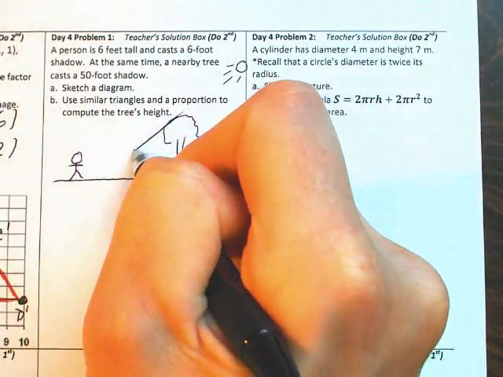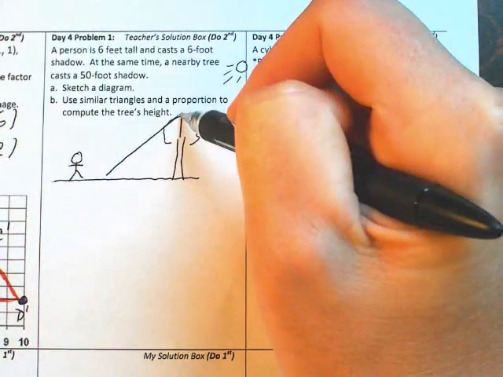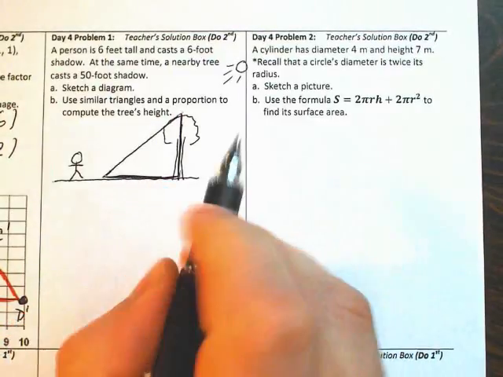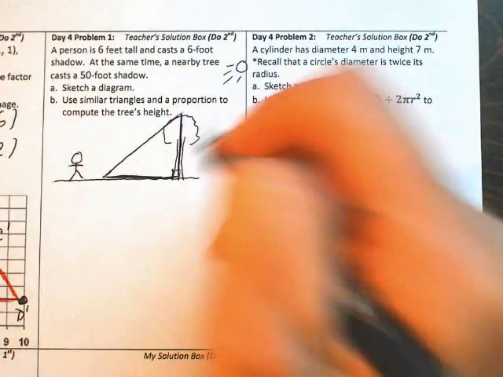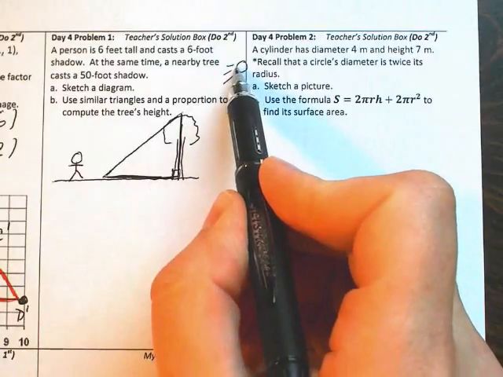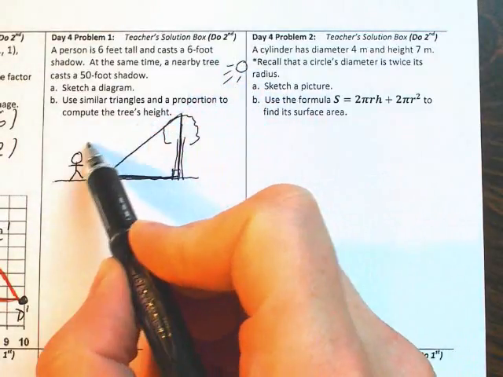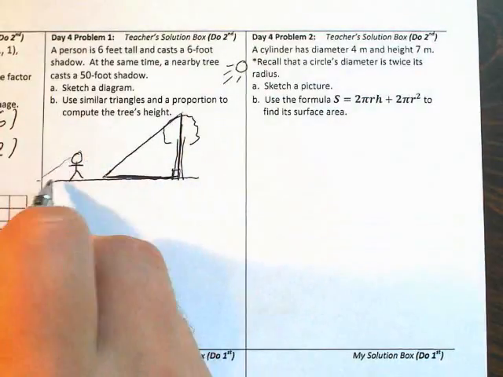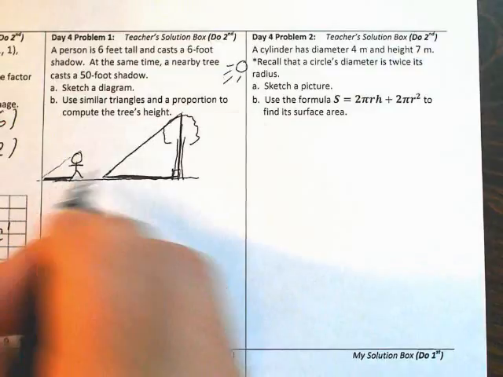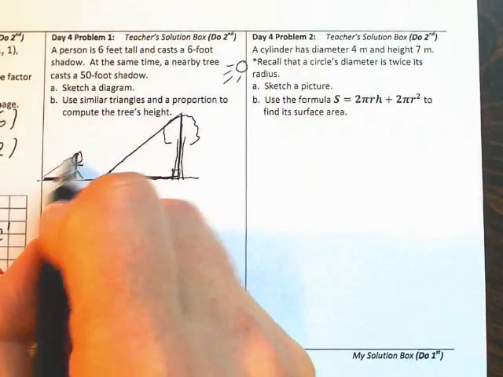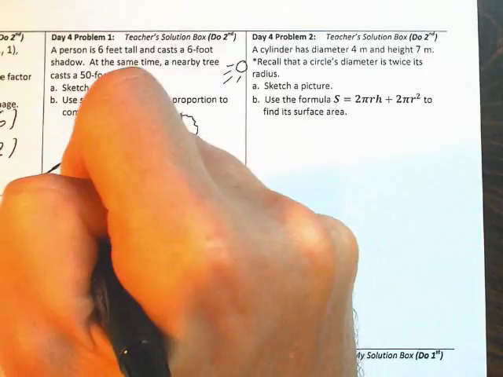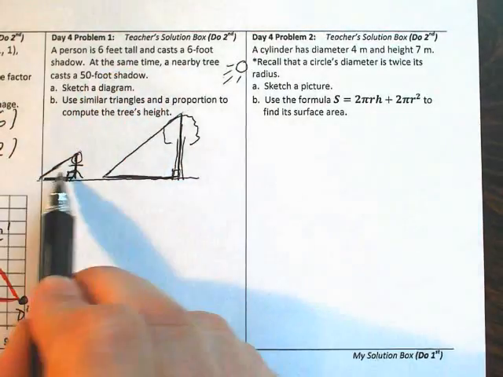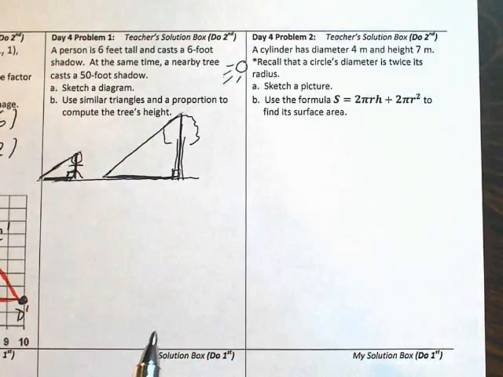And so in math, a right triangle shape is how you can sketch this concept of a tree casting a shadow on the ground. Similarly, when the ray from the sun comes through the sky and goes past the person's head, coming down and touching the ground, this part here is the person's shadow. And so a small right triangle is how you could sketch a person casting a shadow on the ground. These triangles are similar in shape, they are just different size.